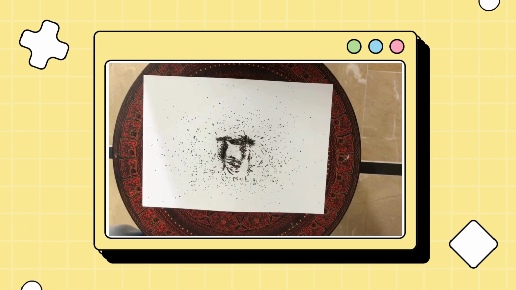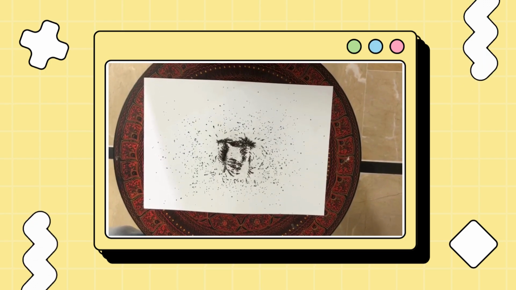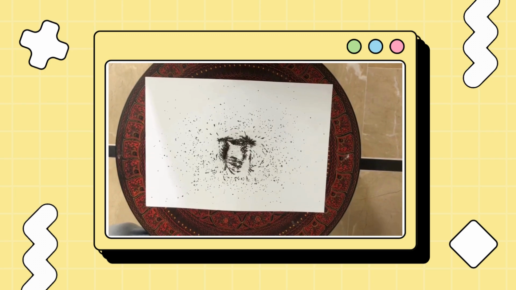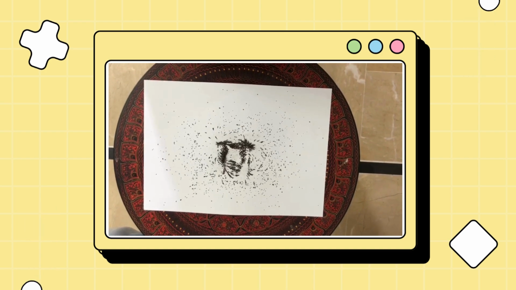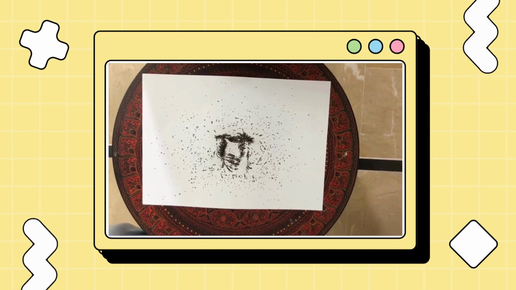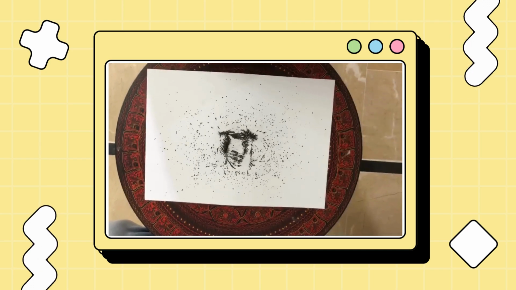Can you observe a pattern? How are these patterns different from the previous patterns? Can you identify some differences?